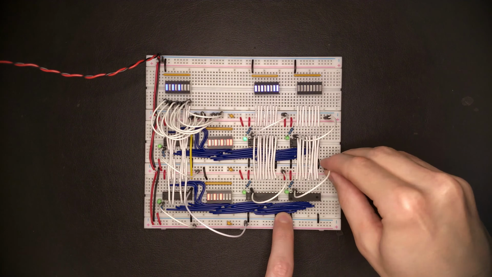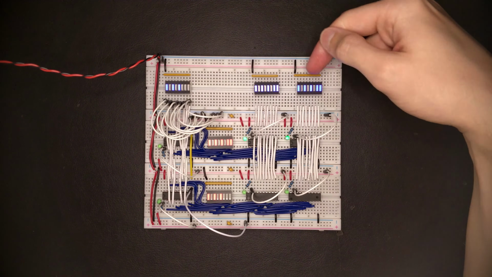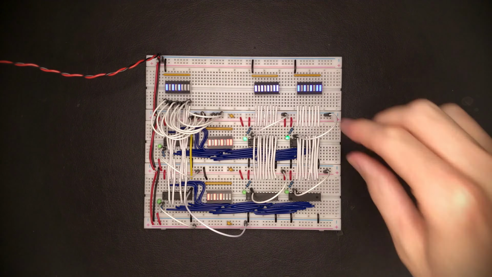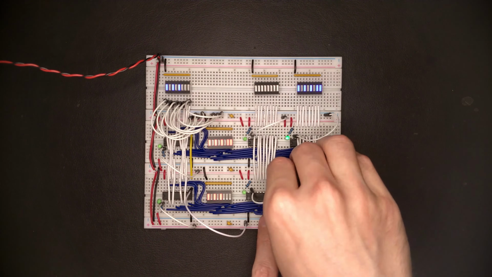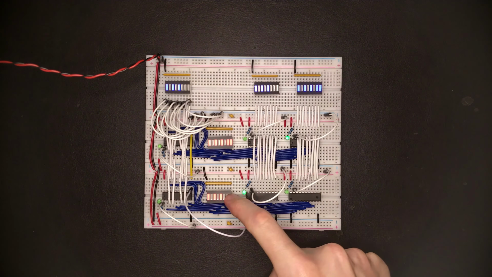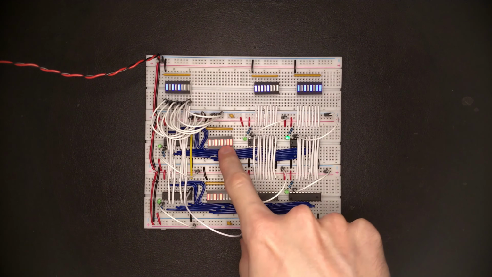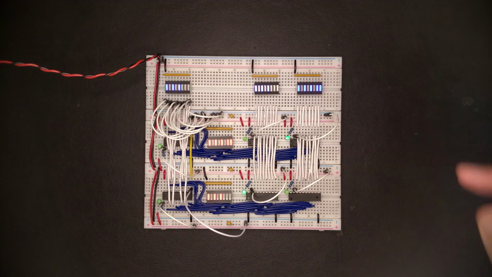Also note that there's nothing preventing us from reading the same register twice, which just produces the same value twice. And nothing prevents us from reading the registers in arbitrary orders. So now the second register is shown on the first read data bus, and the first register is shown on the second read data bus. So basically the other way around than we had before.